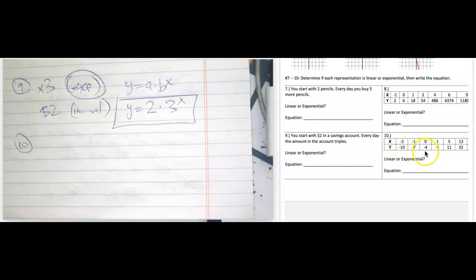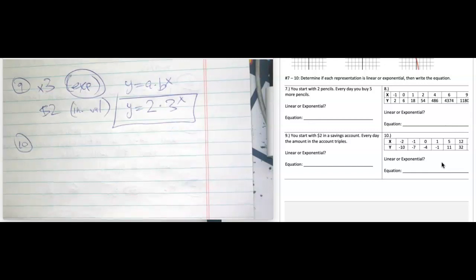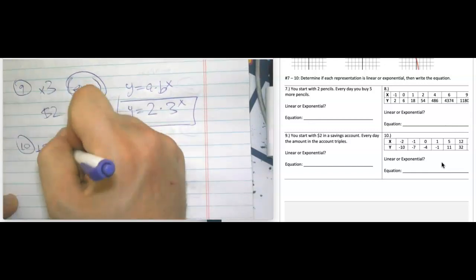-7 plus 3 is -4. -4 plus 3 is -1, and then -1 plus 3 is 2, right? And then 2 plus 3 is 5, and then 5 plus 3 is 8, and 8 plus 3 finally would get me to 11, but it does skip the values for 2, 3, and 4. So again, it's adding 3 each time. That makes it linear. Plus 3, so linear, right?